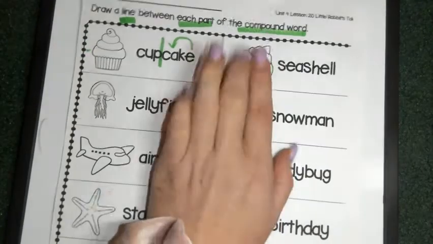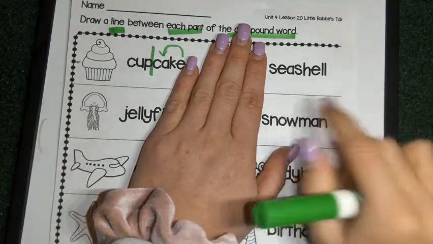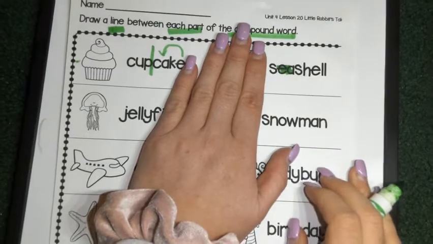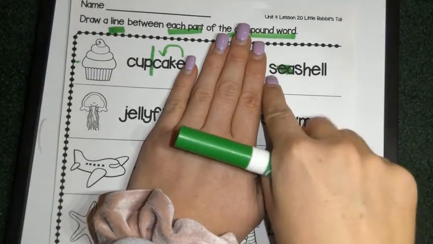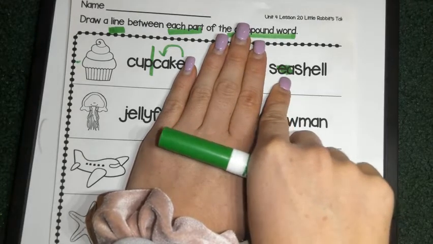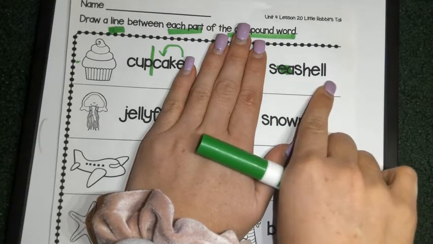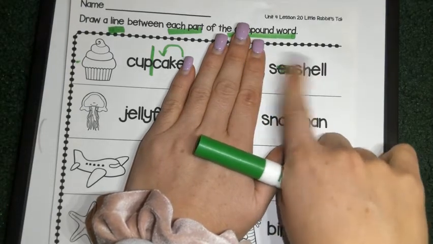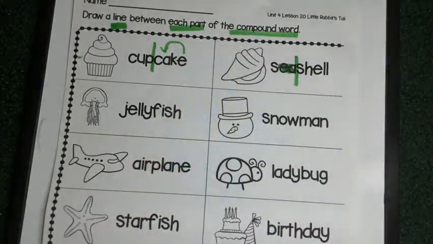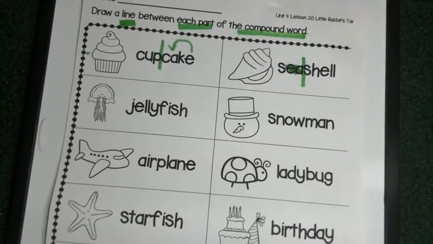If I didn't even have these pictures here, I just had the words, I'm going to run my finger under it. We know that this vowel team, EA, from our green team, says E. So, E, C is a word, so I'm going to say C, and see if this is another word next to it. Shell. C and shell. Seashell. So C is one word and shell is the next. So there's one word, another word combined to make two.